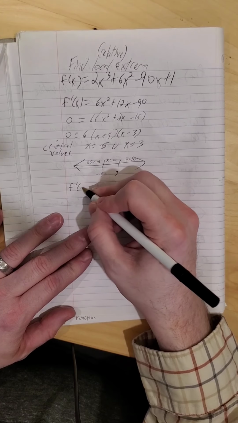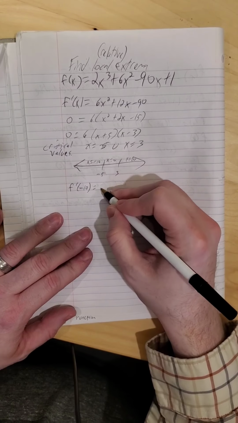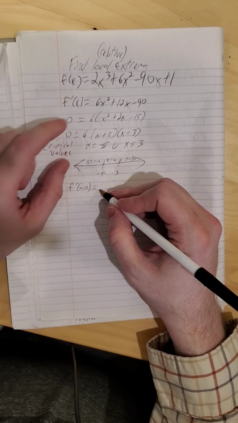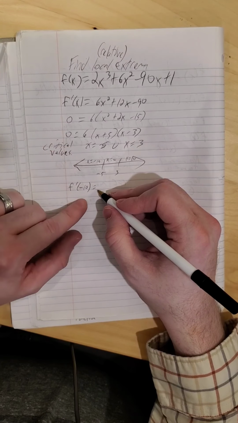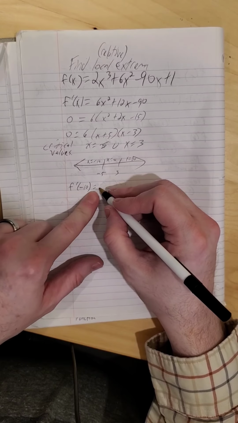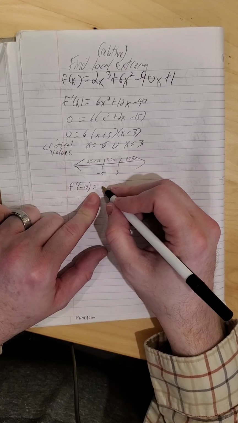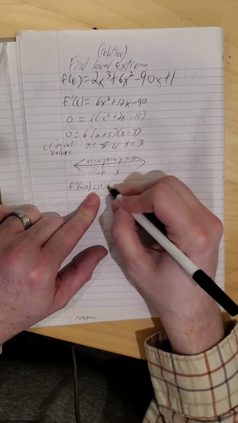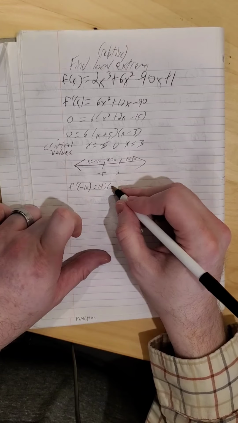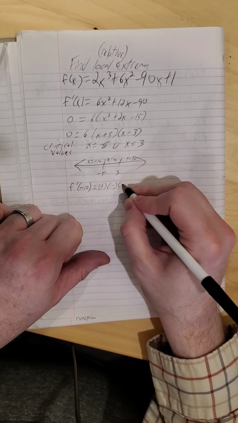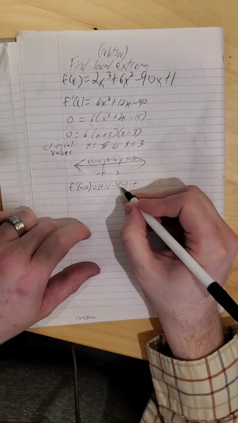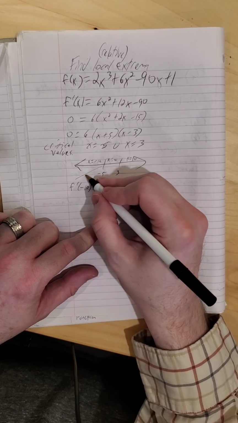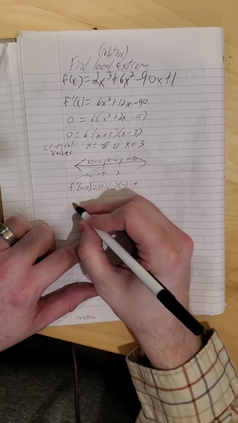So f prime of negative 10. Now we'll go with the factored version just to make the sign work a little bit easier. So 6 is always a positive. Negative 10 plus 5 is a negative. Negative 10 minus 3 is a negative. So that is a positive. So we are increasing on that interval.